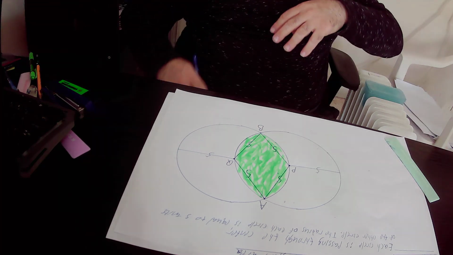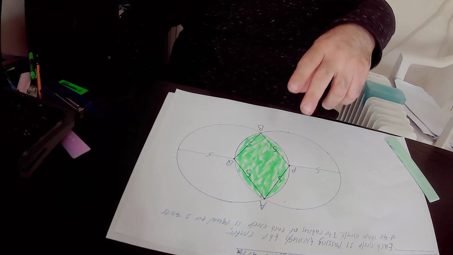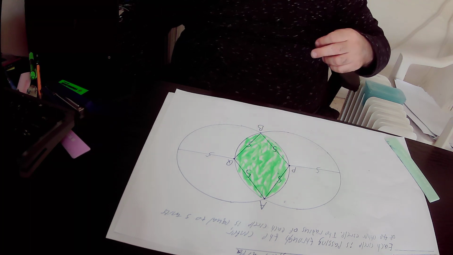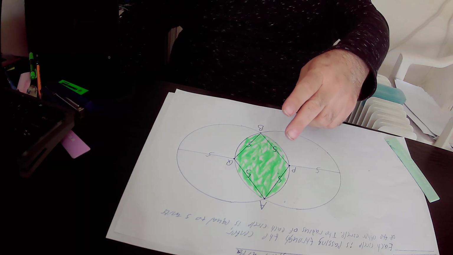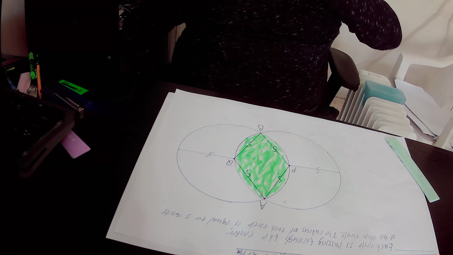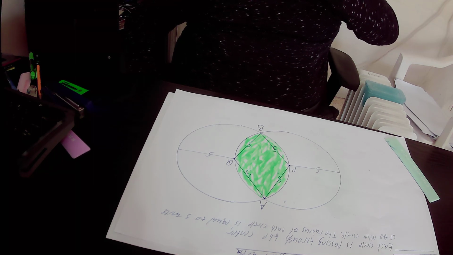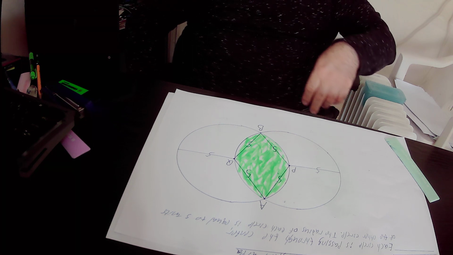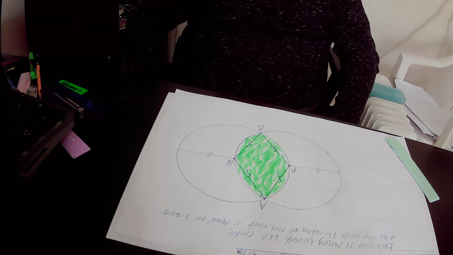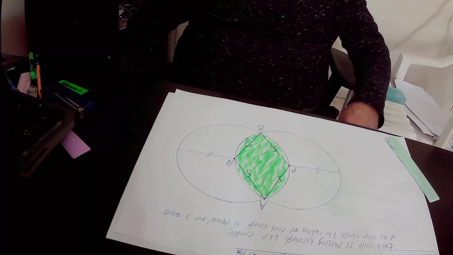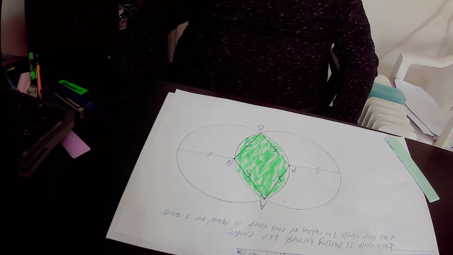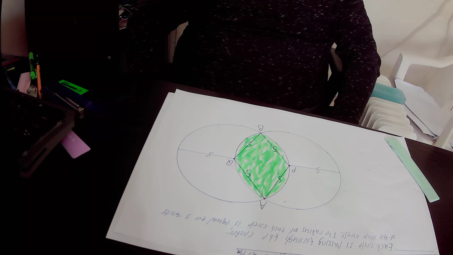So here we created quadrilateral APBQ, and quadrilateral APBQ is a rhombus. A rhombus is a quadrilateral whose sides are all equal to each other, but not all of its angles are equal to 90 degrees.